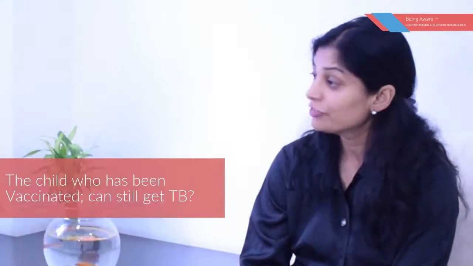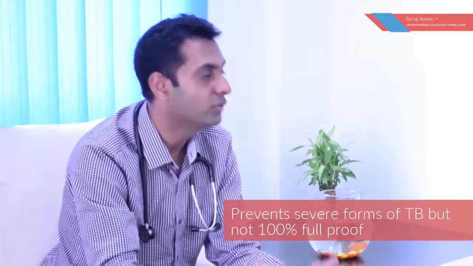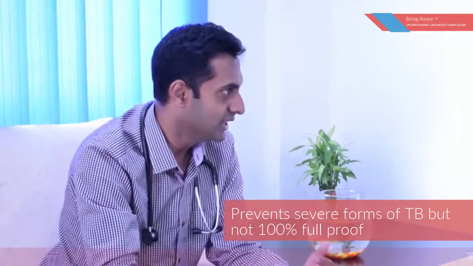Okay. And if a child has already been vaccinated, he still can get TB? Yeah, definitely. So the vaccine that we give for tuberculosis, as you know, is the BCG. Now BCG is given at birth. Now the efficacy of BCG is shown to be very wide. It can be 0 to 80% and effective usually only up to 5 years of age. Now what BCG helps in is it prevents you from getting severe forms of tuberculosis. It prevents you from getting complicated forms of tuberculosis, but doesn't per se protect you from getting tuberculosis itself. So vaccination is important to prevent the severe forms, but it is not completely foolproof right now.